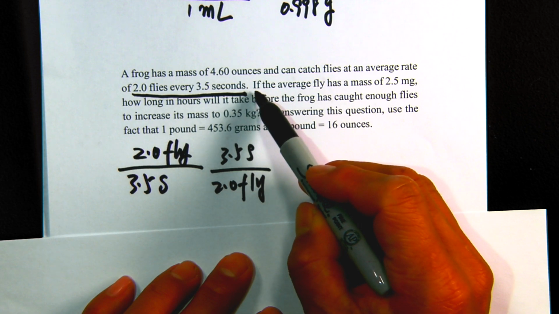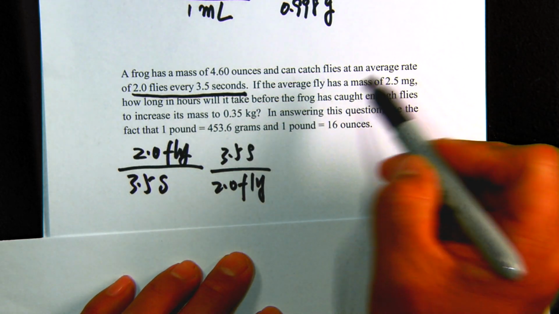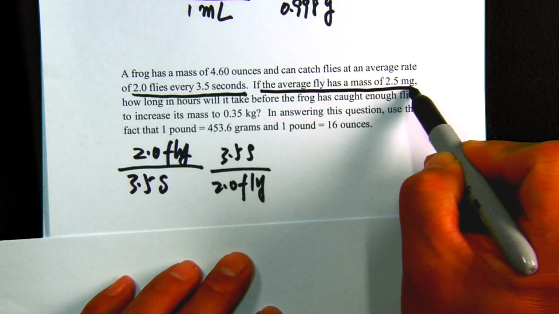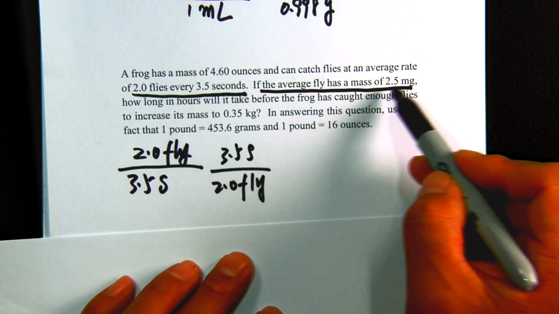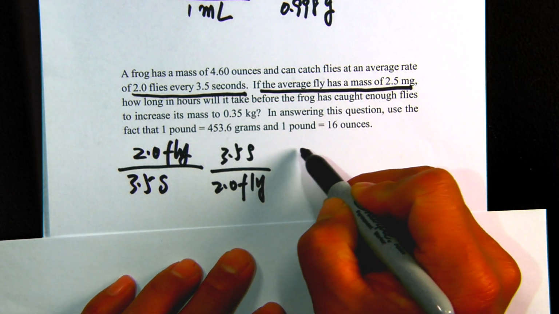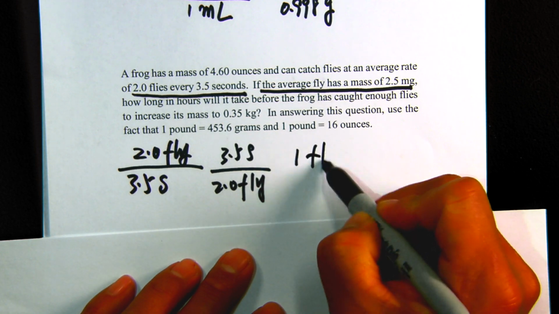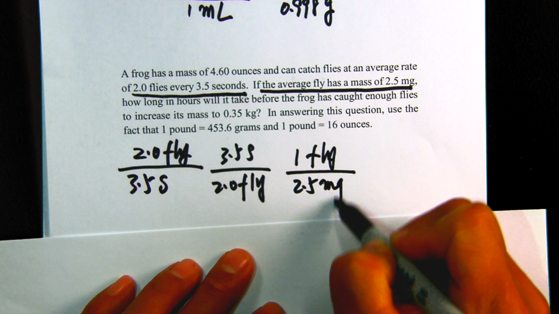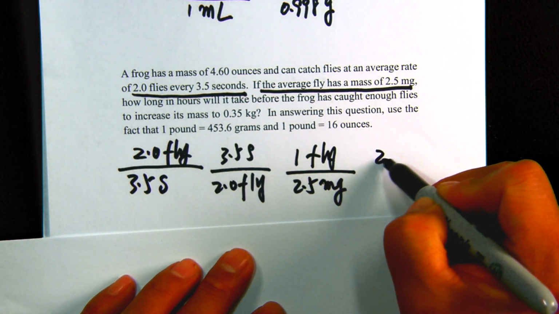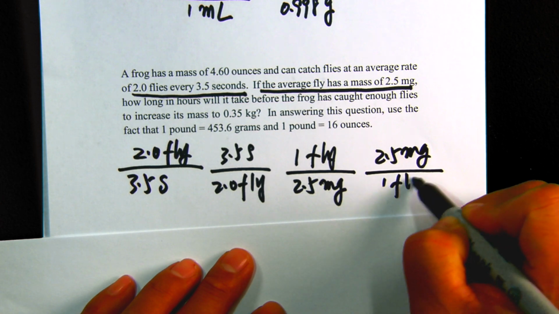When we continue to read, if every fly has a mass of 2.5 milligram, this means one fly has a mass of 2.5 milligram. This indicates another two conversion factors: one fly over 2.5 milligram, or 2.5 milligram over one fly.